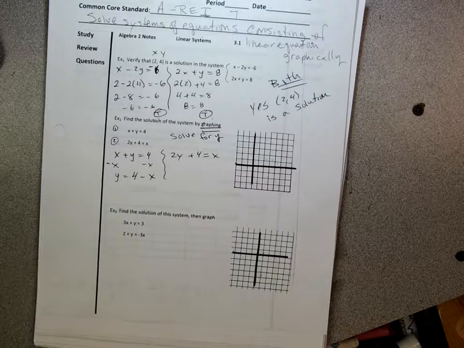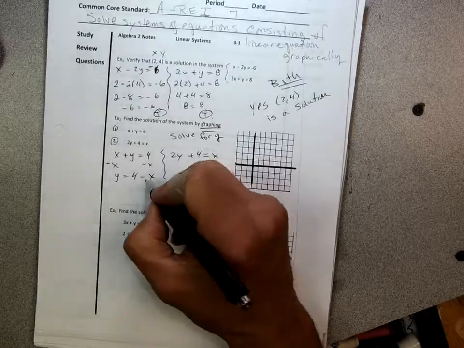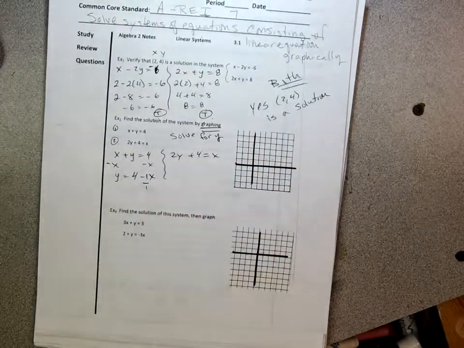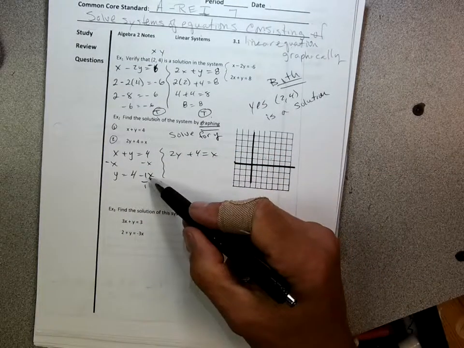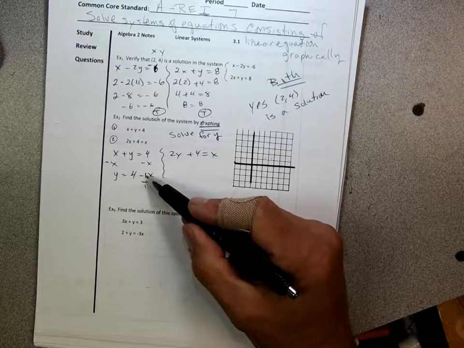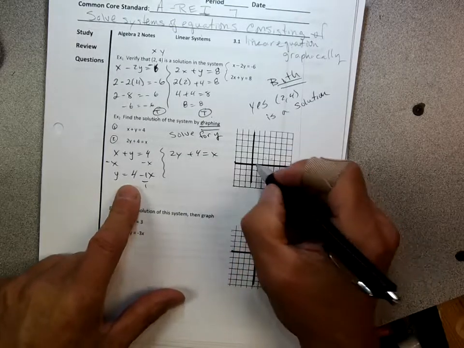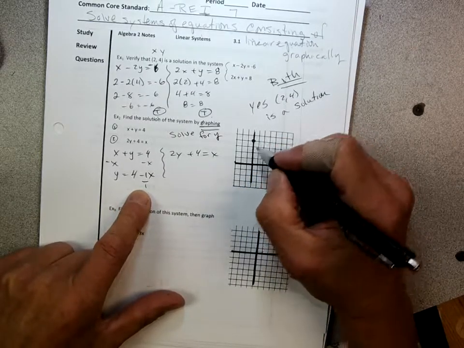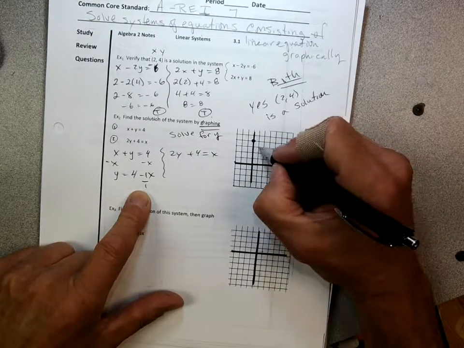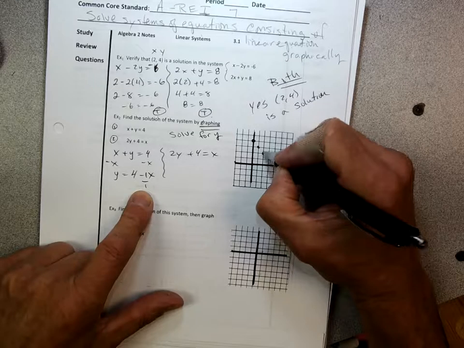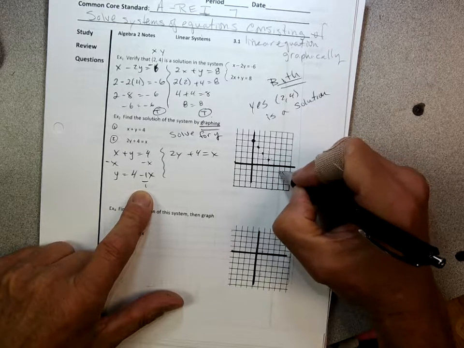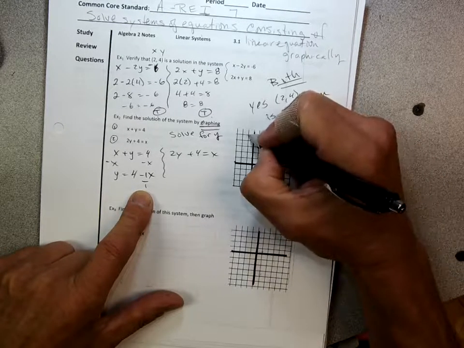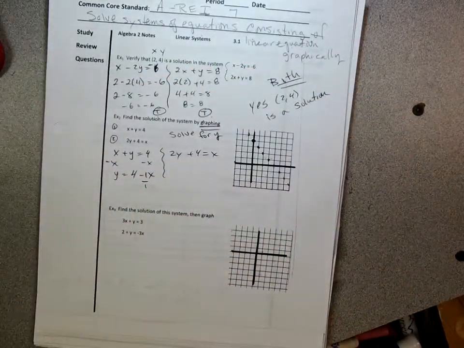I'm going to graph that in a second. To make it easy for me, I'm going to put a 1 over 1, just so I know my slope, right? I put a 1 over 1, because negative x is the same thing as negative 1x over 1. So I can start at 4, 1, 2, 3, 4, and I'm going to apply the slope, which is down 1 over 1, down 1 over 1, and so forth, right? And just connect the dots.